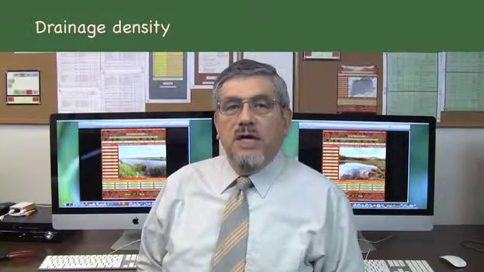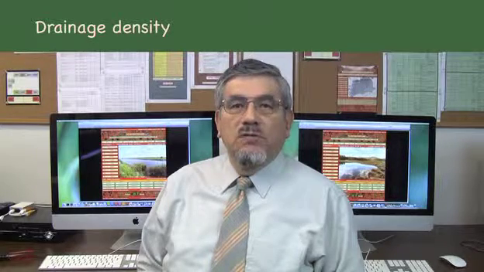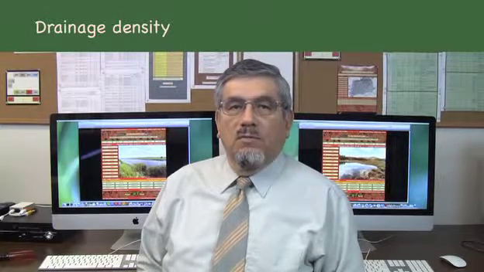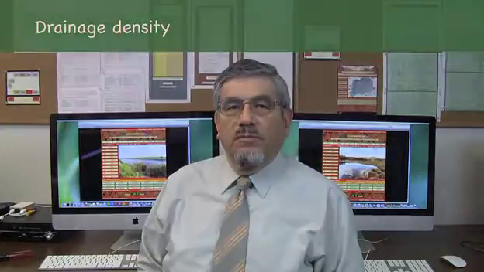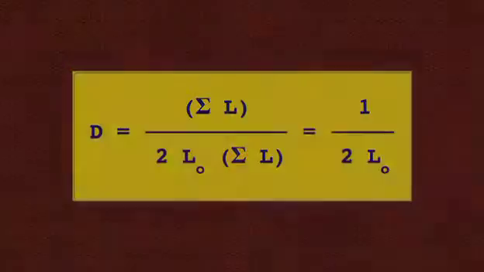The drainage density of a catchment is the ratio of total stream length to catchment area. Total stream length is the sum of all individual stream lengths. Overland flow length L sub O is the mid-distance between stream channels. Drainage density D is approximated by the following relation. Thus, mean overland flow length L sub O can be estimated as 1/2 of the reciprocal of drainage density.